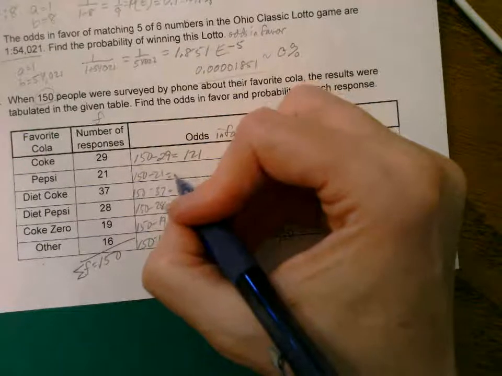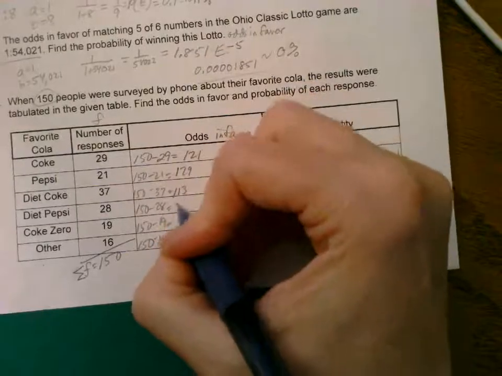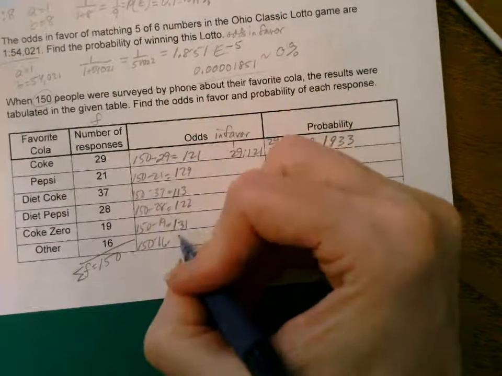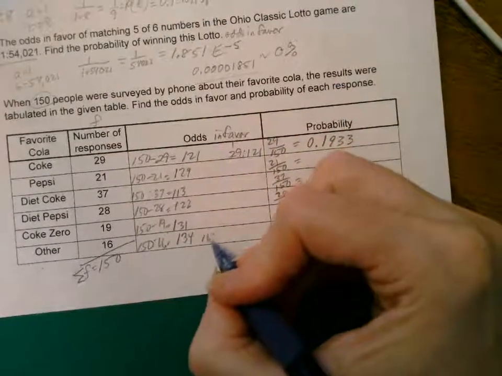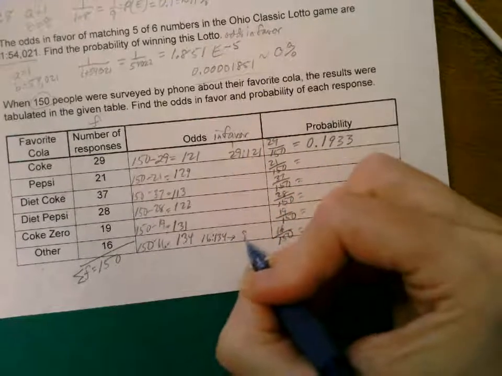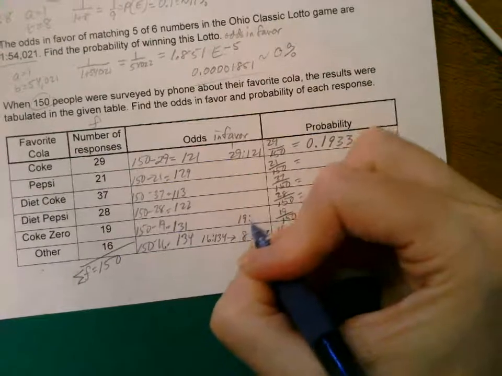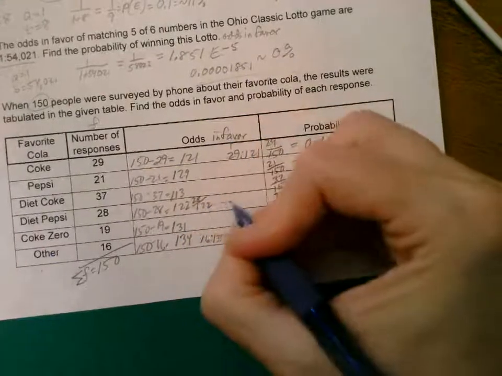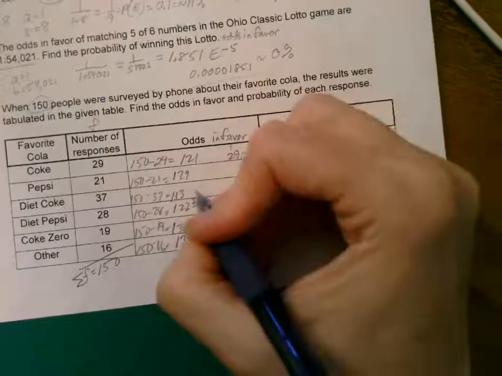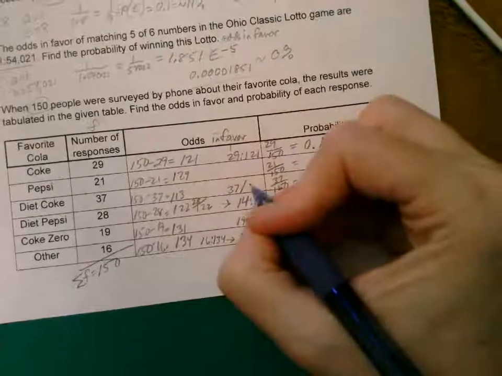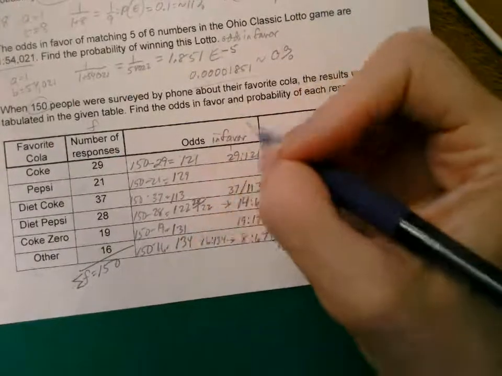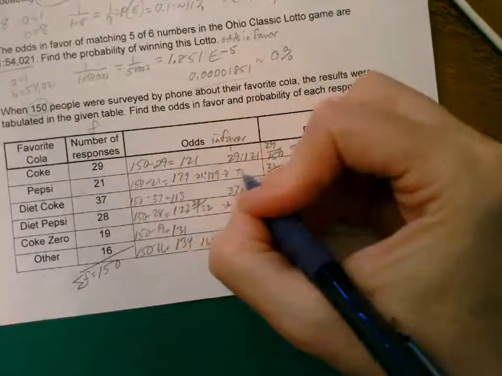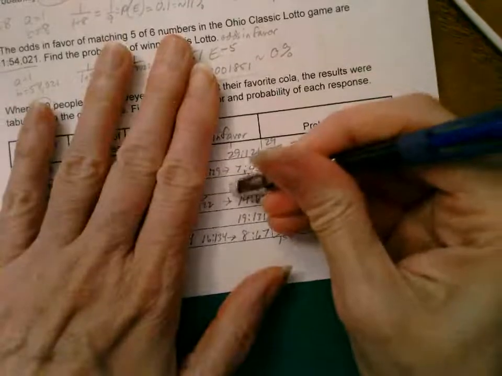This one's going to turn out to be 129, 113, 122, 131, 134. So 16 over 134 reduces to 8 over 67. These do need to be reduced if necessary. This is 28 over 122, which is the same as 14 over 61, 37 over 113. It can be 2 dots or a line or a fraction. 21 over 129 actually reduces to 7 over 43. To keep consistent, let's put the dots.